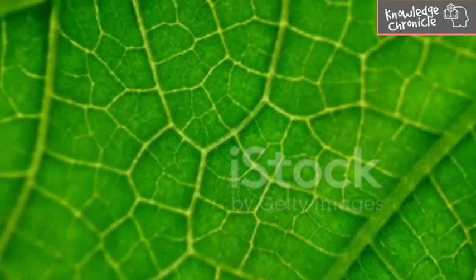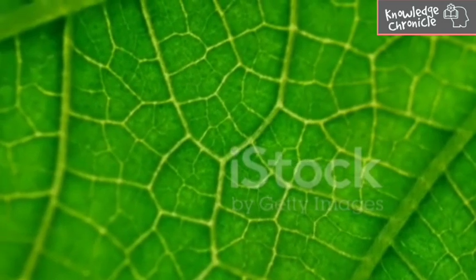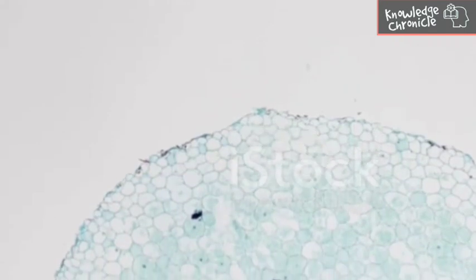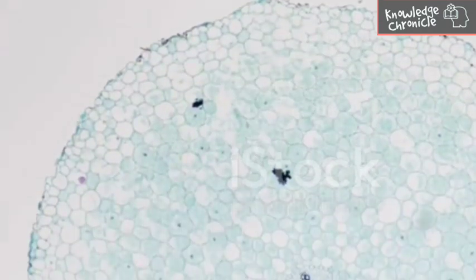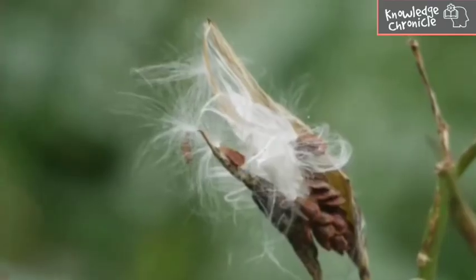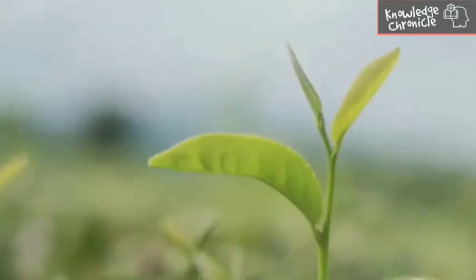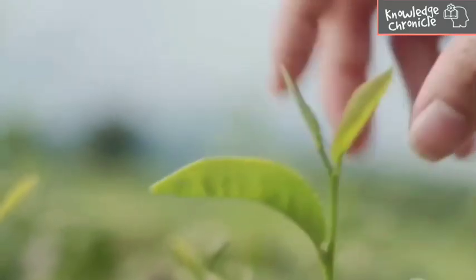Next, phloem. It transports food materials from the leaves to other parts of the plant. Phloem is composed of sieve tubes, companion cells, phloem parenchyma, and phloem fibers. The fibers from phloem, such as jute and hemp, have enormous commercial value. Without these complex tissues, plants wouldn't survive.